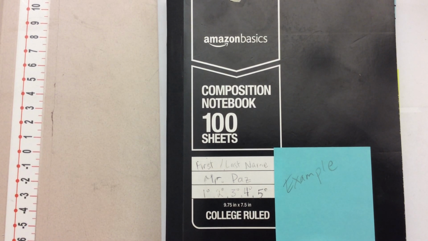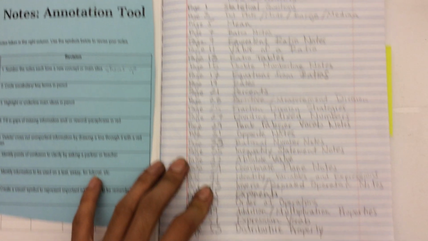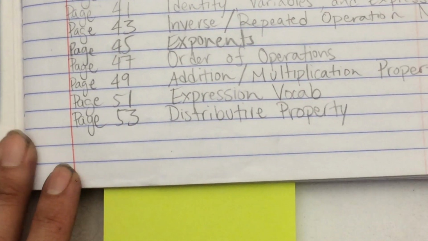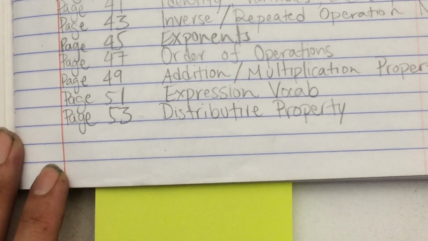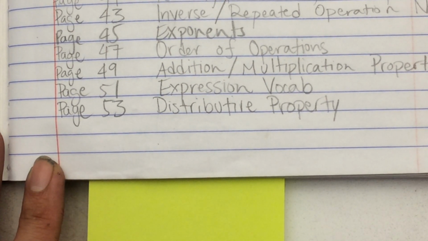Today you're going to take notes on the distributive property. We're going to look at two ways to distribute, factoring and expanding. Let's first update our table of contents. In our table of contents on page 53, this is where your distributive property notes will go.